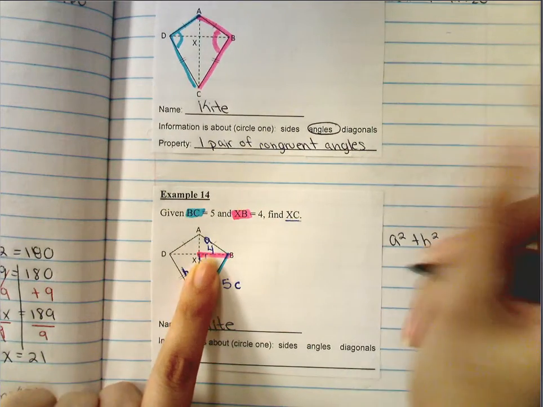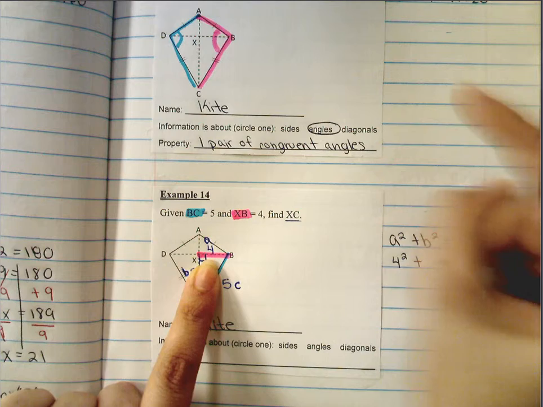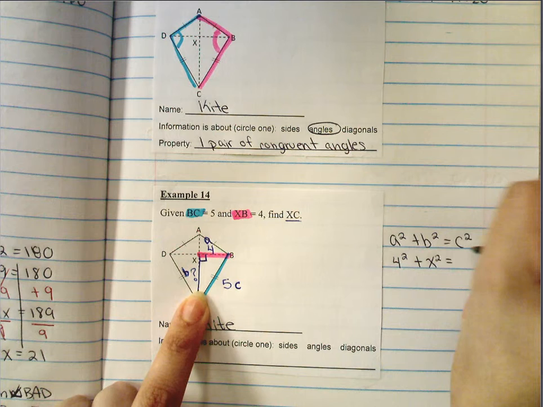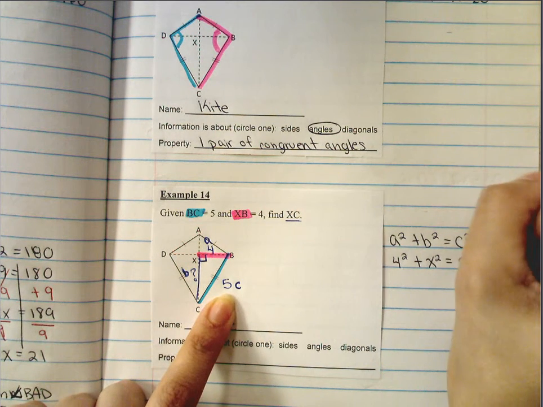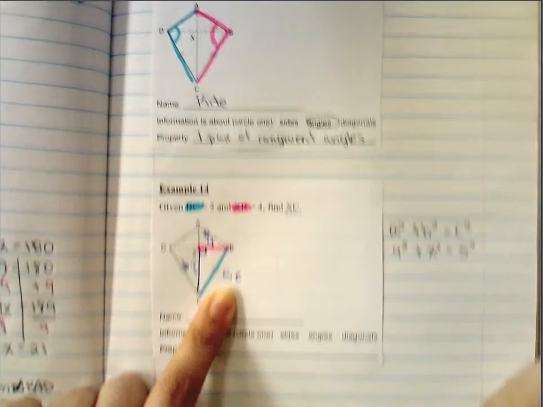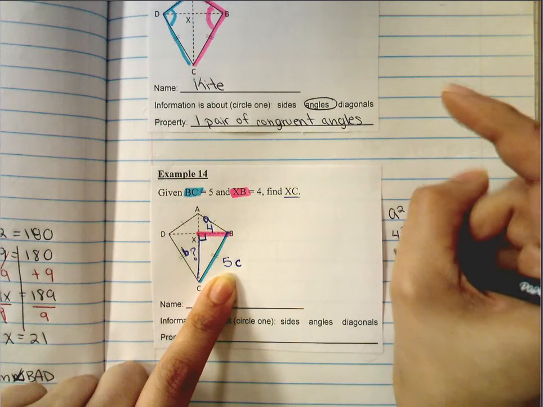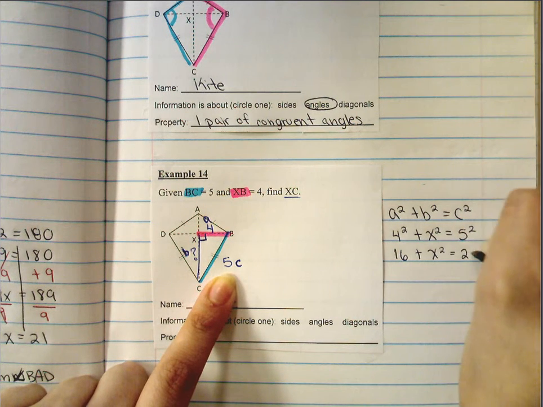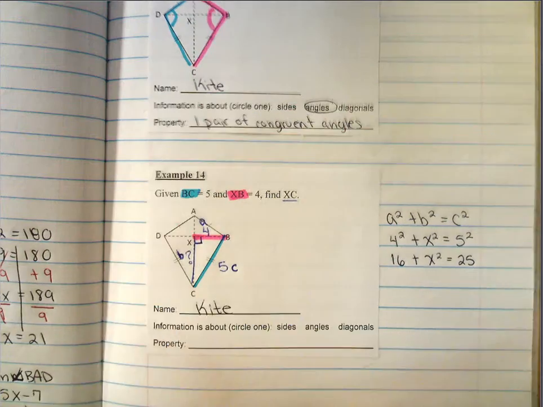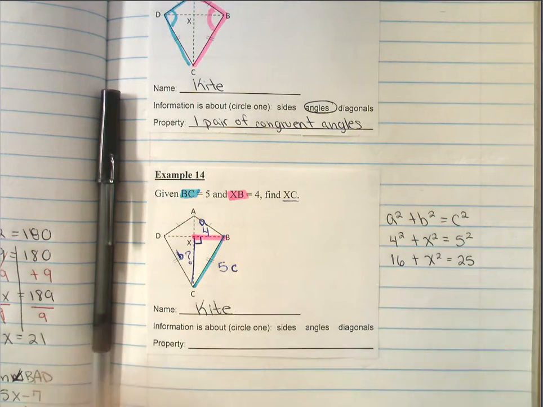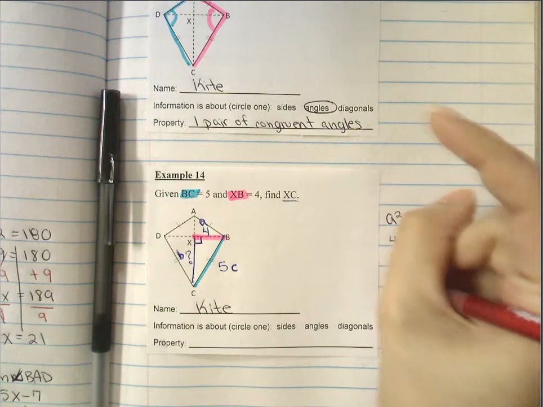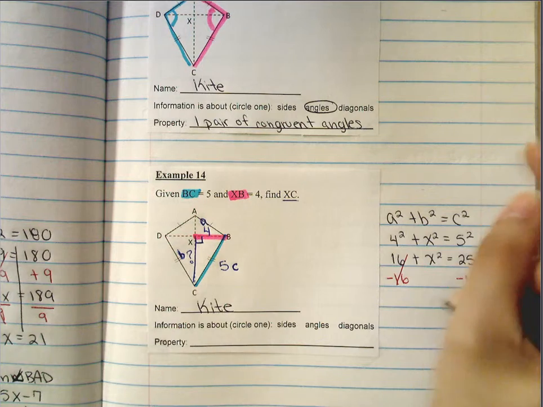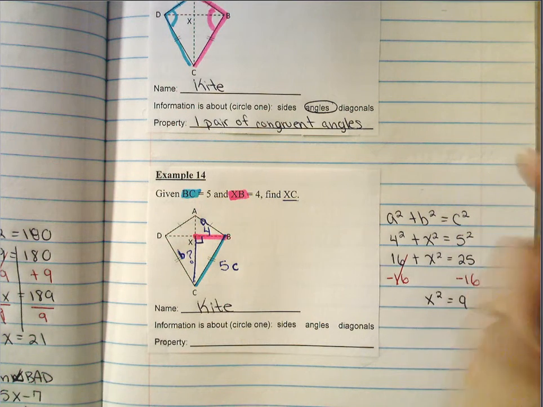So A is 4. So I have 4 squared. B is what I'm trying to solve for, so I'm going to call that X. And then C is the 5. So I just plugged into my formula. I'm going to evaluate each term. 4 squared is 16. 5 squared is 25. And so now to get X by itself, I have to get rid of the 16. X squared equals 9.